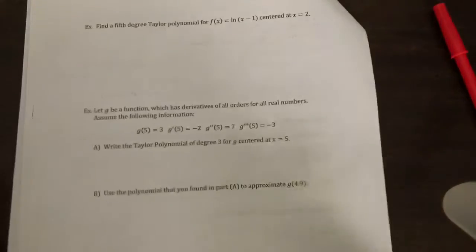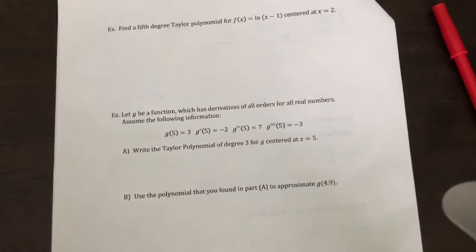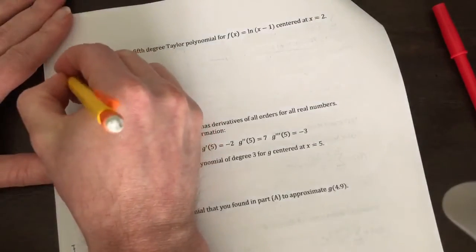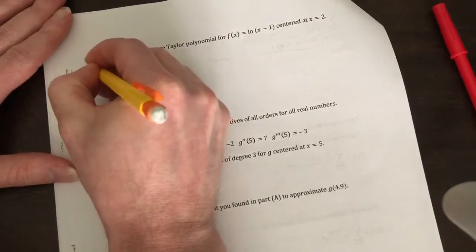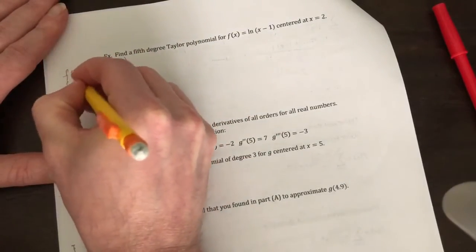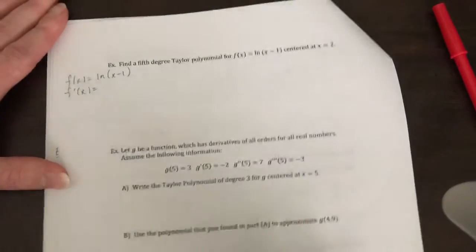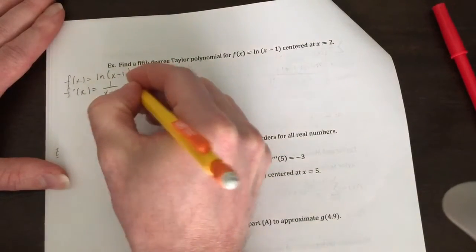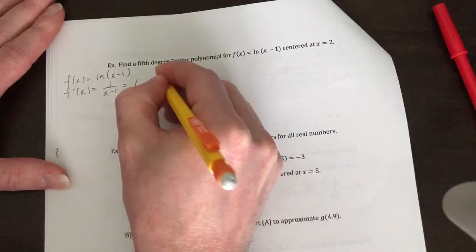Okay, next one. It says we're going to write the 5th degree Taylor polynomial for natural log of x minus 1, and we're going to center it about x is equal to 2. Okay, so we're going to start by writing our original function. f of x is equal to natural log of x minus 1. The derivative of natural log is du over u, so it's going to be 1 over x minus 1. And I'm just going to rewrite it as x minus 1 to the negative 1 power.